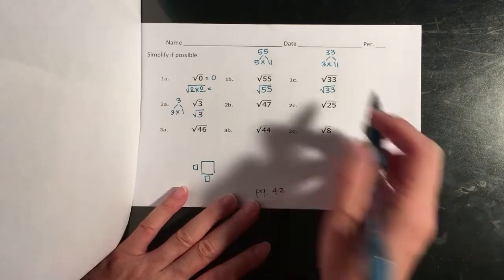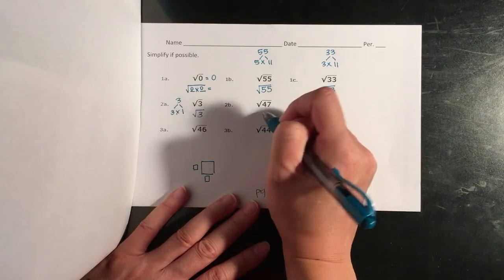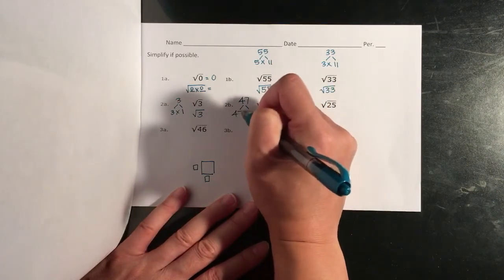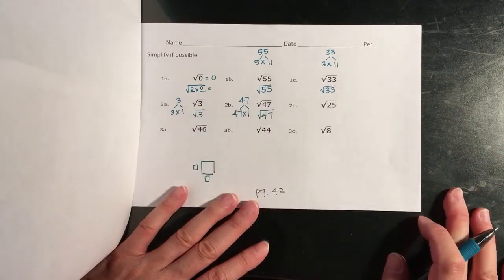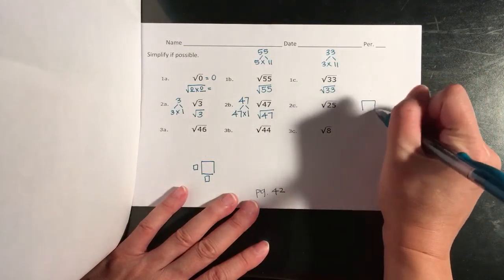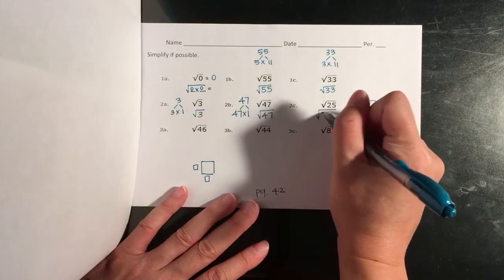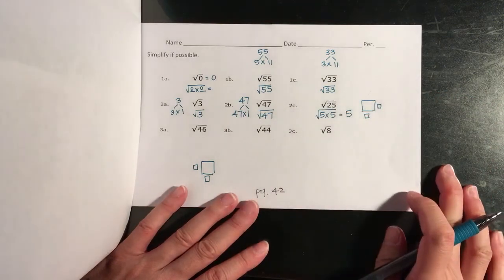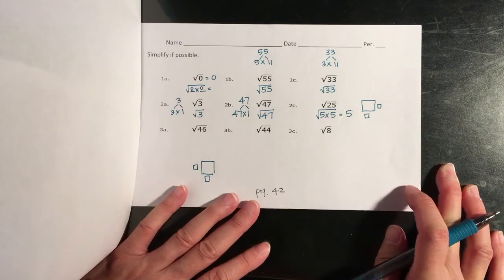For 47, we have the same thing. We cannot do anything except for 47 times 1. So my final answer is still radical 47. Square root of 25 means I have a square and I have two numbers that are exactly the same. So 5 times 5 in this case gives me the length of 5. So when you're finding the radical, you're really just looking for the length of the square.